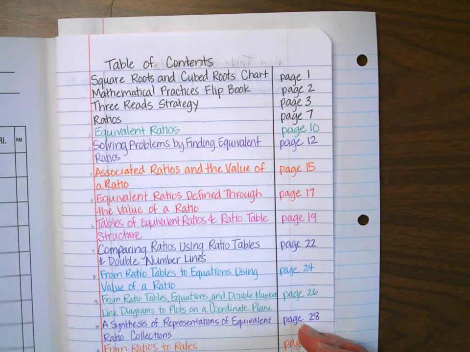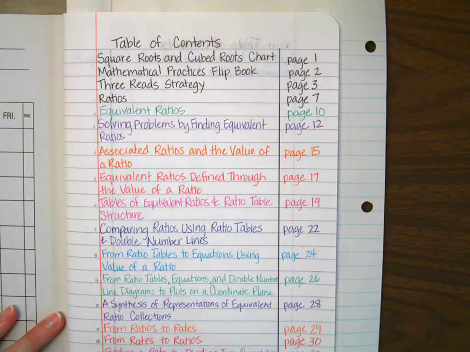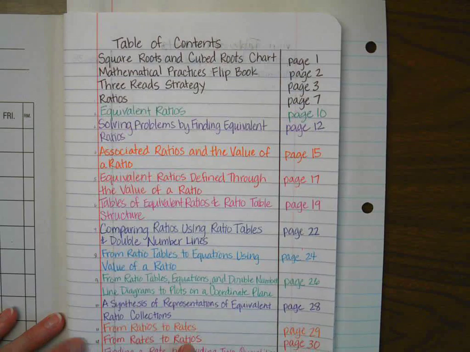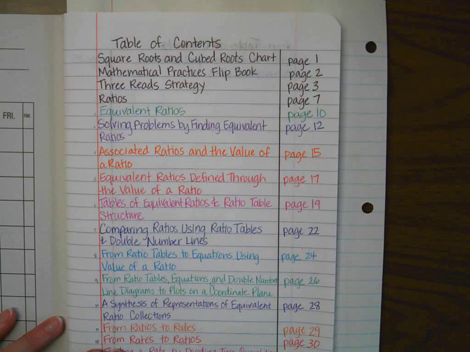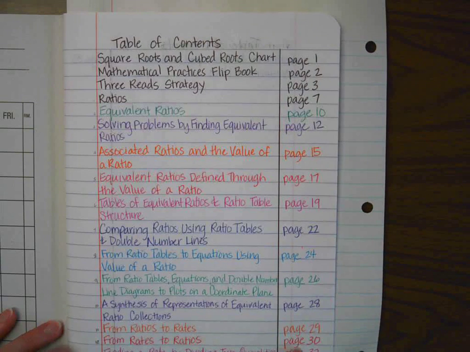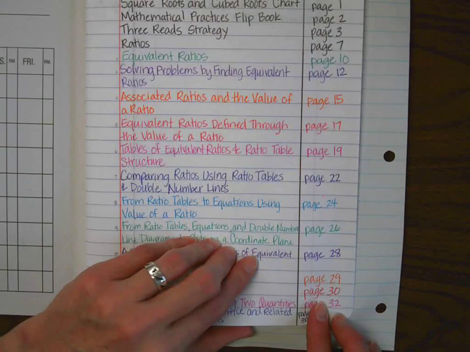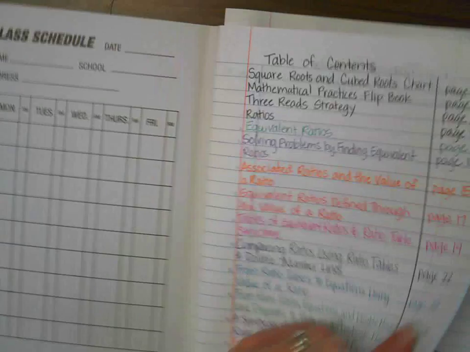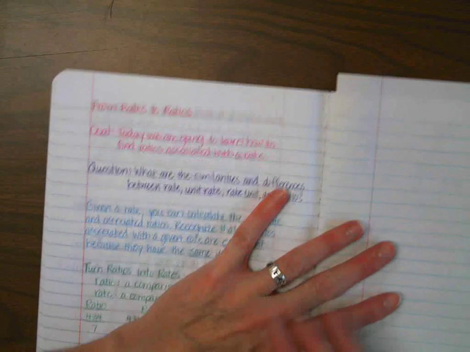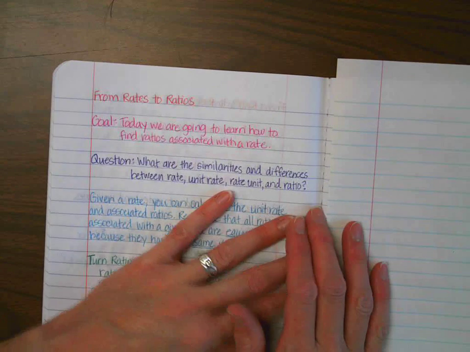We are now starting our 12th video, and the lesson title is From Rates to Ratios. In the other video, we did From Ratios to Rates, and today we're going to focus on From Rates to Ratios, so we're working the other direction. The notes start on page 30, so I'm going to turn to page 30, and here we go.